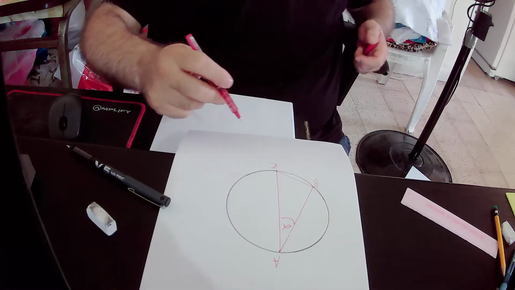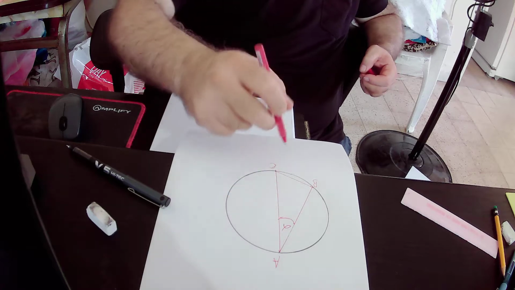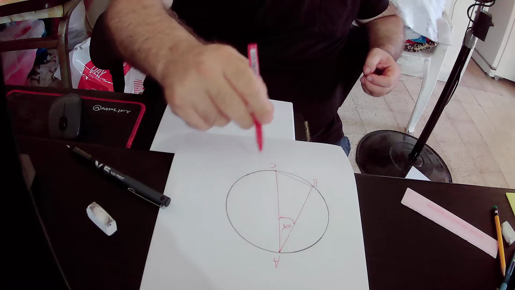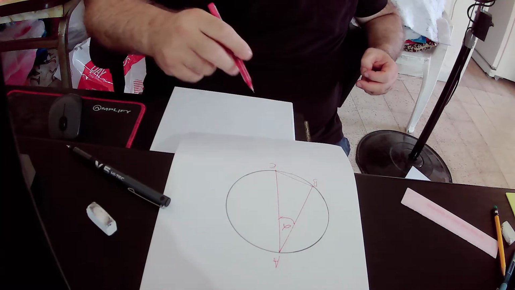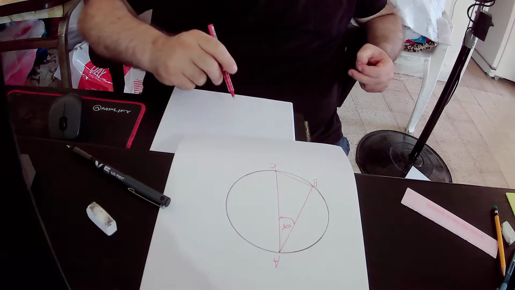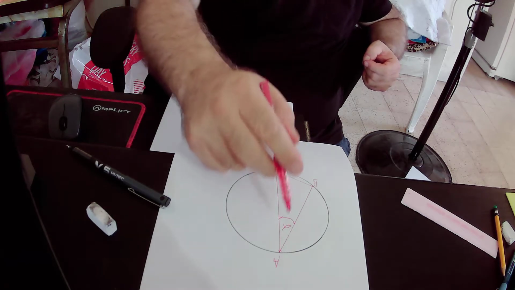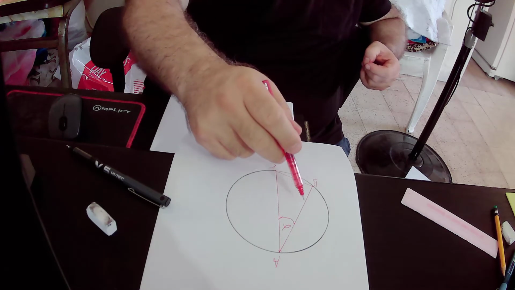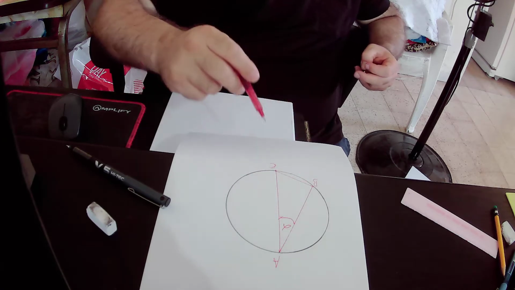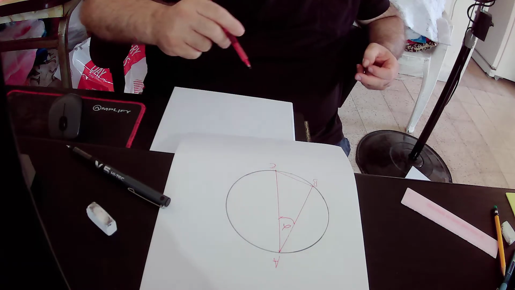So actually alpha is a peripheral angle because it is inside a circle. The vertex of angle alpha is at point A, and the curve AB of angle alpha is actually a chord in the circle, and curve AC of angle alpha is also a chord in this circle.